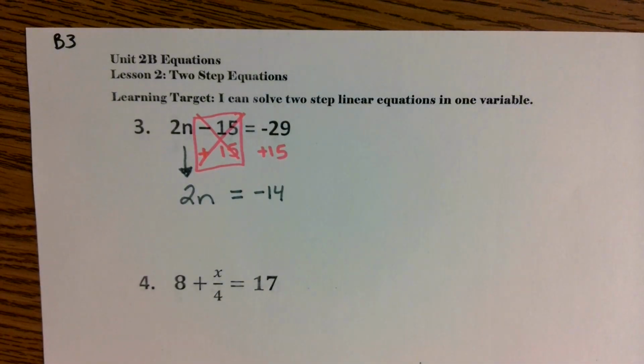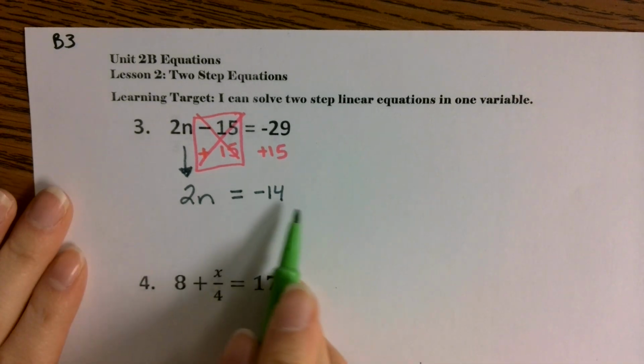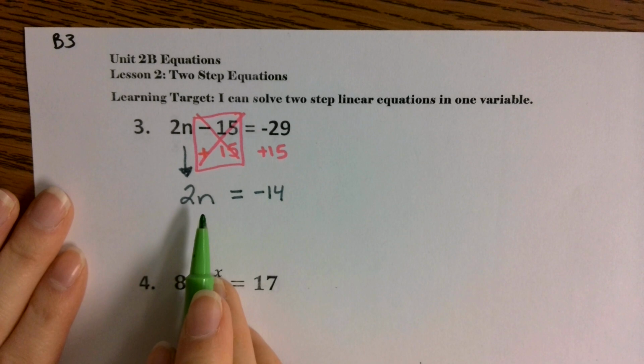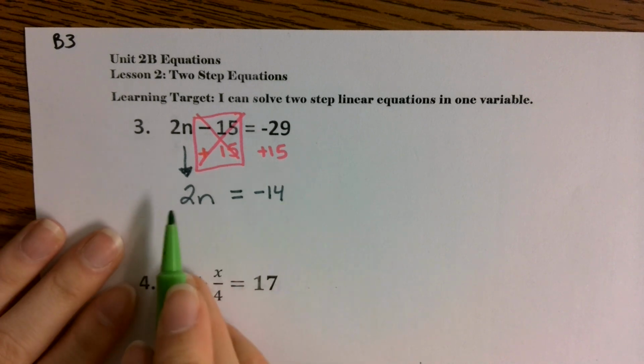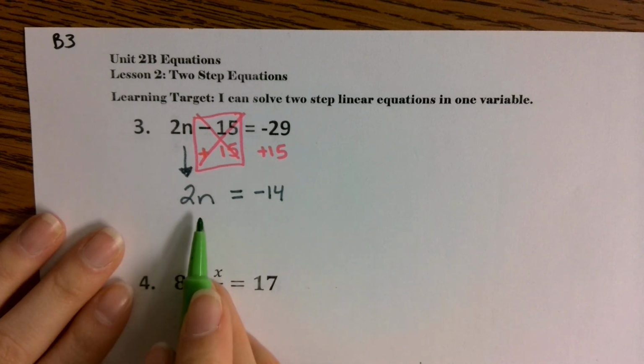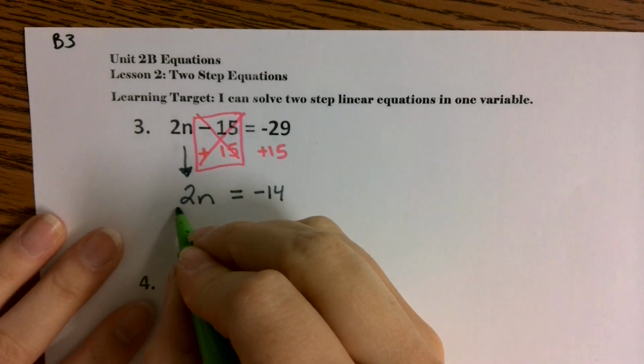What's my next step? Step 2 is to do what? Hayden? Okay, so yes, we are doing negative 14 divided by 2. Proper way to say it, we are going to divide by 2 on both sides. The reason that we're dividing negative 14 by 2 is because we have to divide 2 by 2 to create a positive 1 for our coefficient.